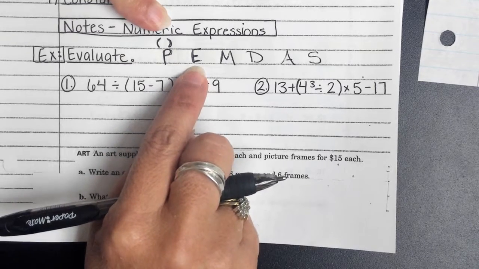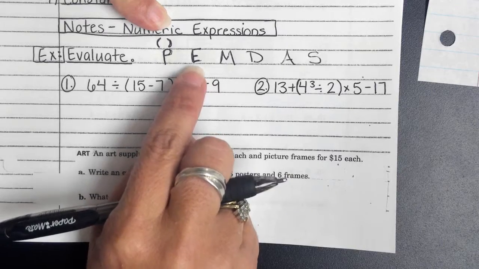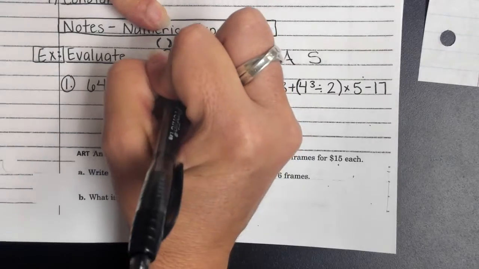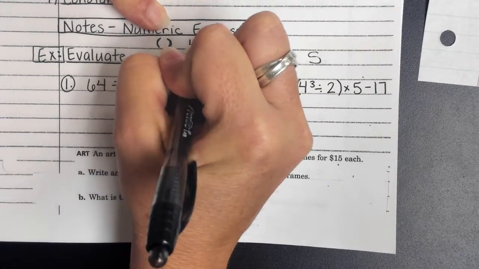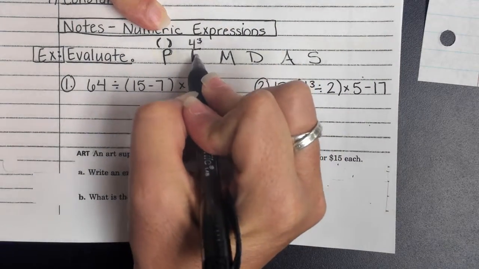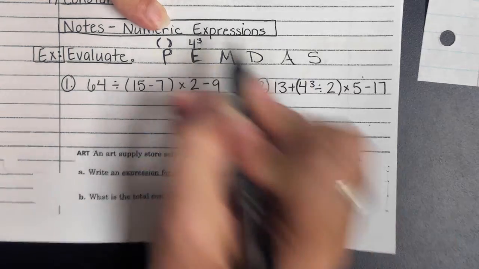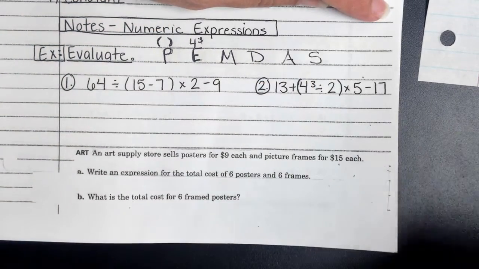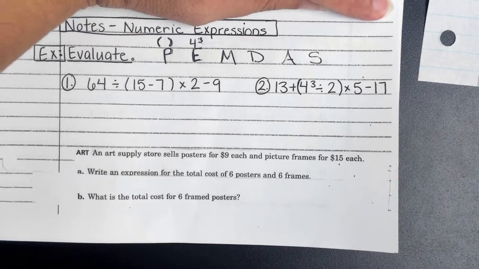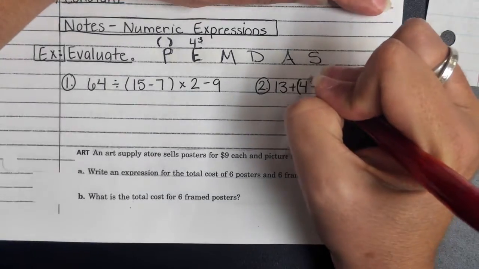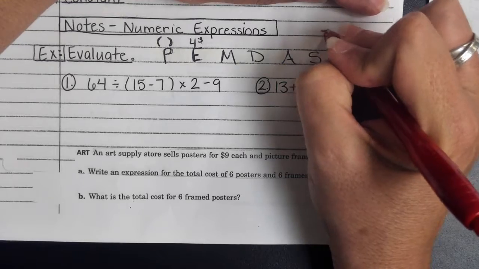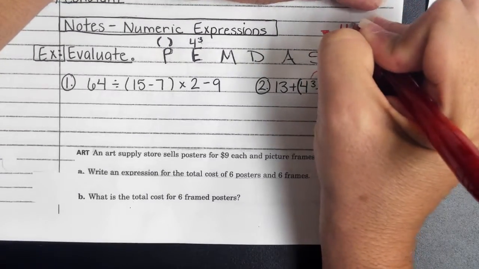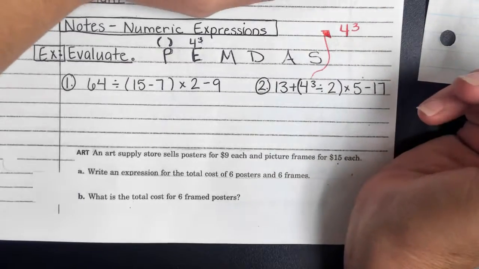Okay. E is for exponents. Exponents are honestly something like 4 to the third power. Like that little number is an exponent. Now, when doing exponents, I'm going to put a little note over here. And I need you to all watch real quick. So I'm going to jot it up here at the top. 4 to the third power really means what?